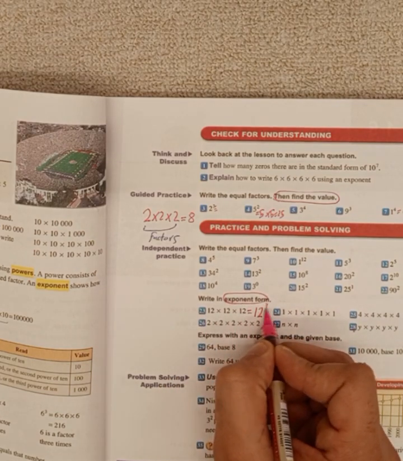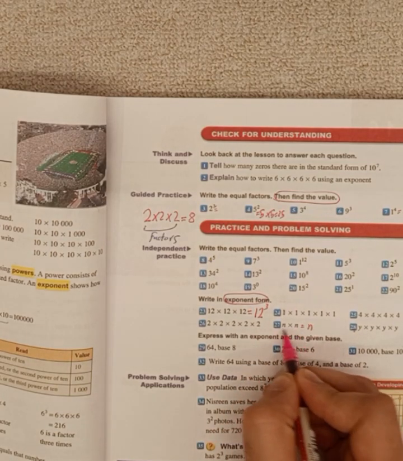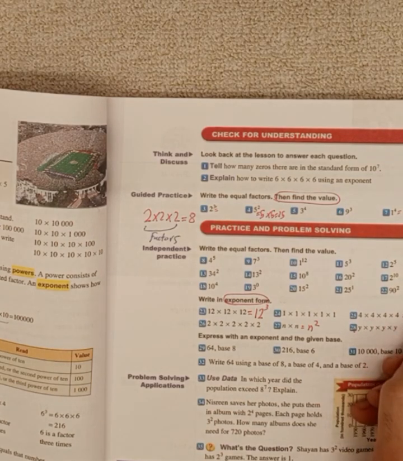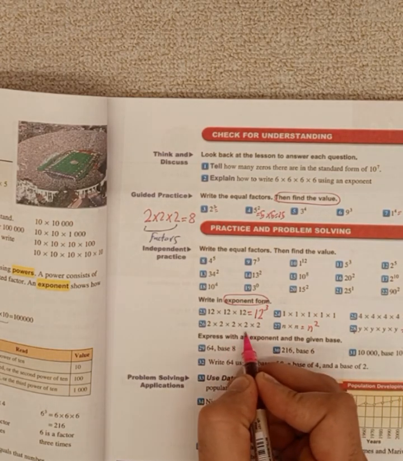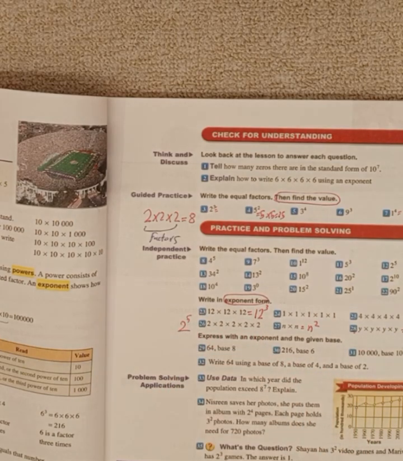How many times? 3 times. N is repeated. How many times? 2 times. 4 is repeated. How many times? 4 times. Y is repeated. How many times? 4 times. Let's say 2 is repeated. How many times? 5 times. Okay?